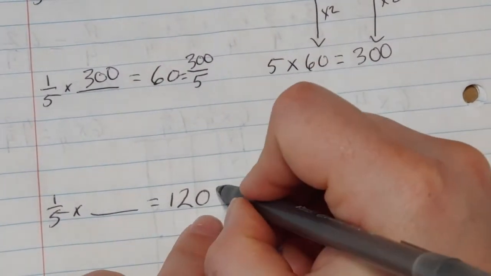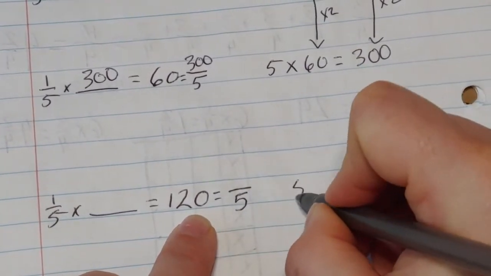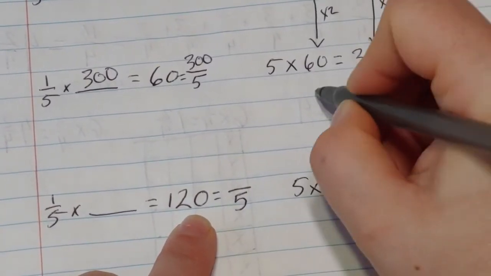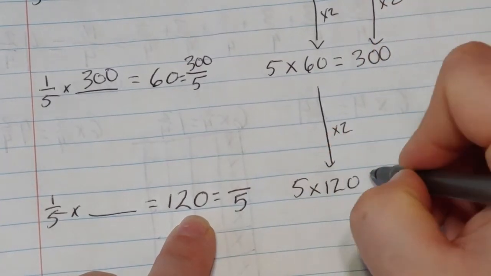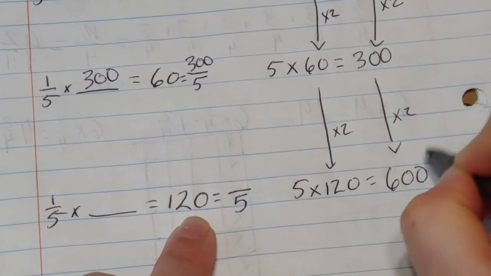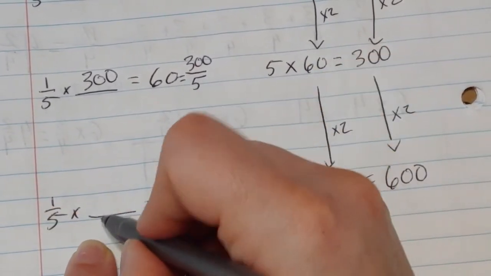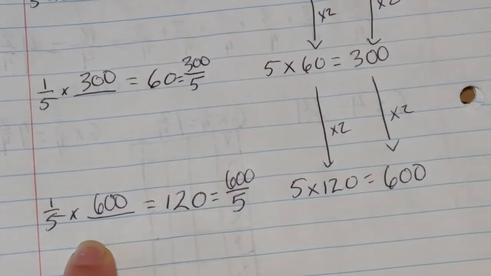Last one here, same thing. How many fifths is equal to 120? So we're doing 5 times 120. Another double, which means another double. 1 times what gets to 600? 600.